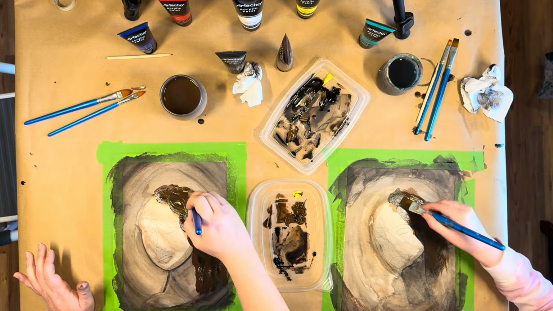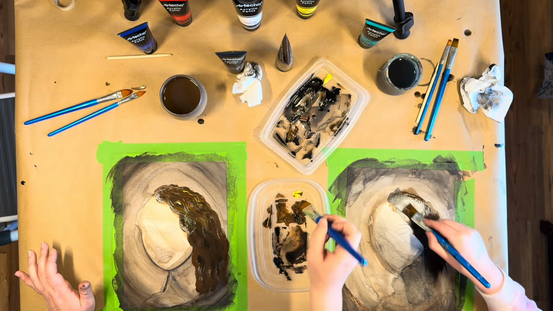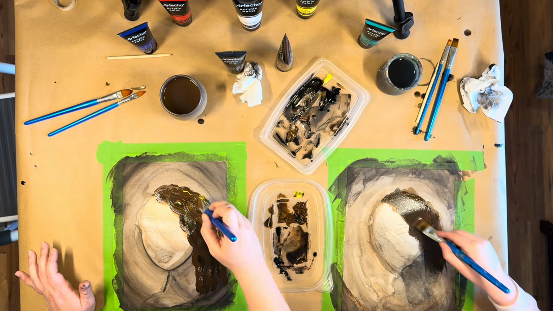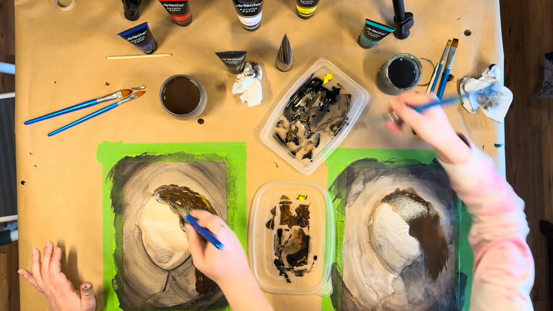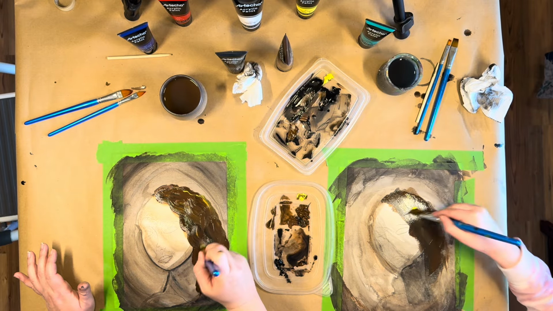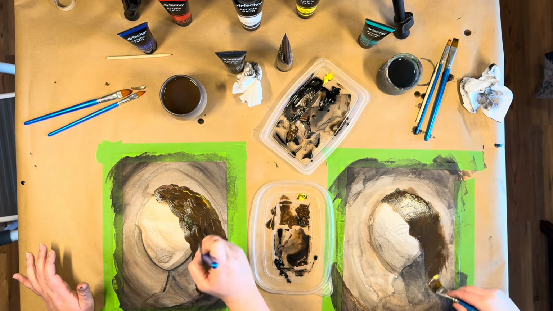I've seen some girls with their hair just like this, Mama. Yeah. So I'm going to leave my hair like this. It's pretty. This one is what I have. There we go.